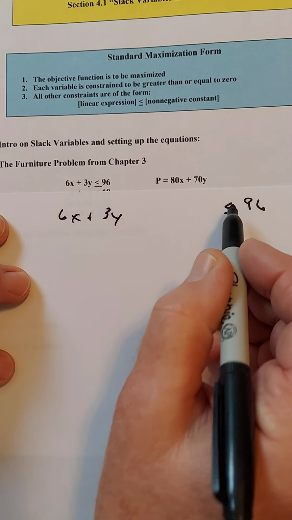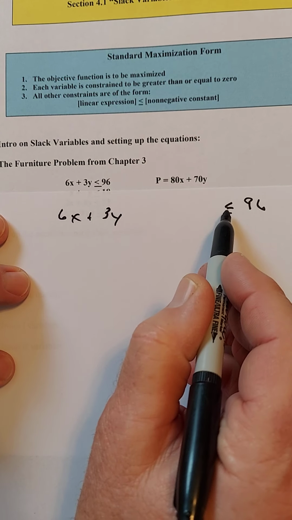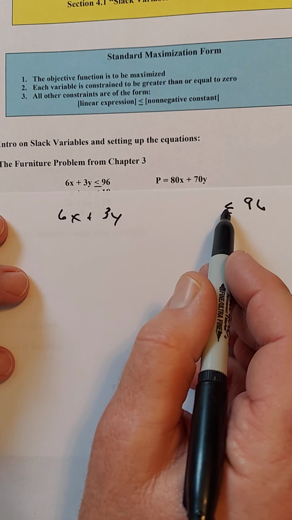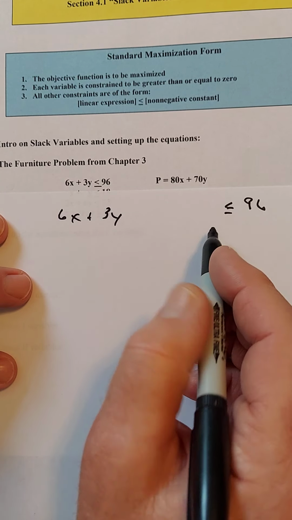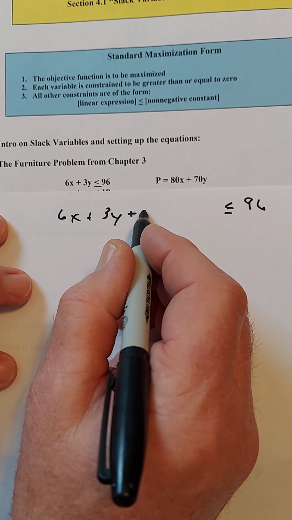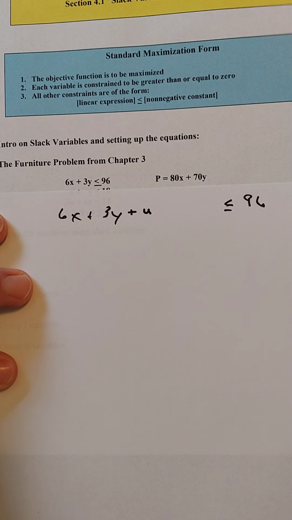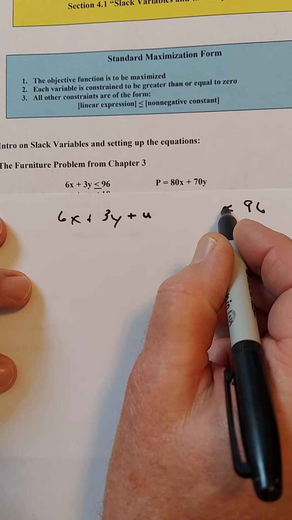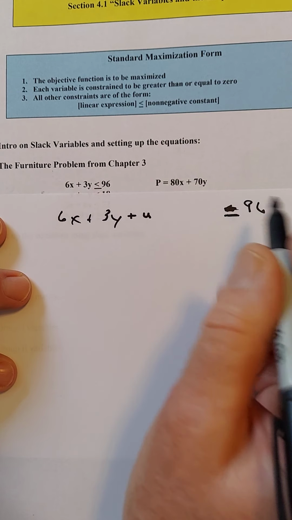Okay, well, what if I wanted to make it equal? This sign says it could be less than. So what if it's just a little bit less than, and I wanted to make it equal? Then what I'm going to do is add something else in here, and I'm going to put the letter U, and that's going to be a slack variable. And by putting that in there, that makes it equal.